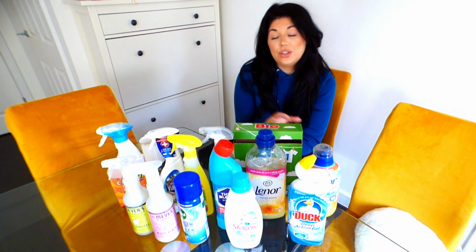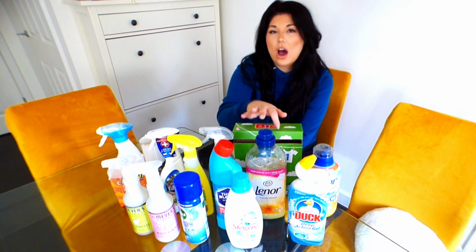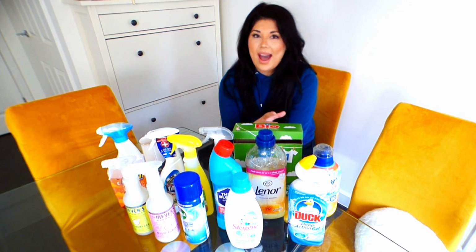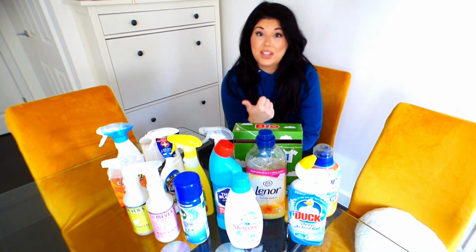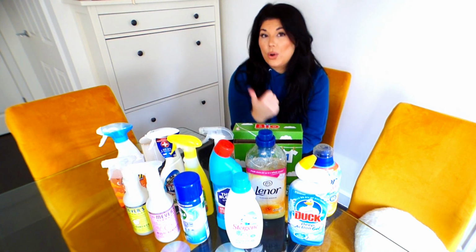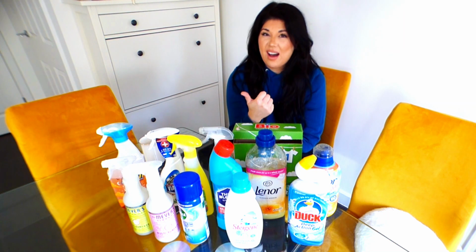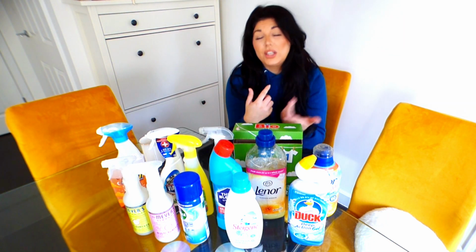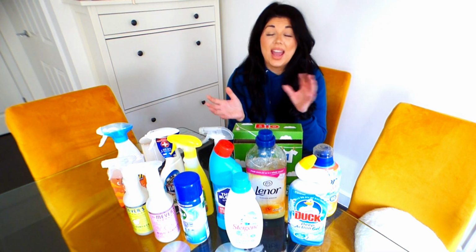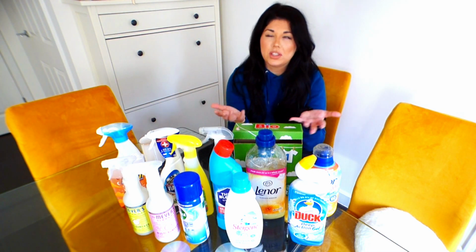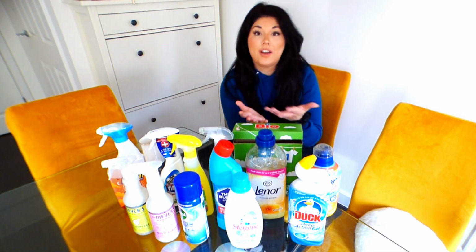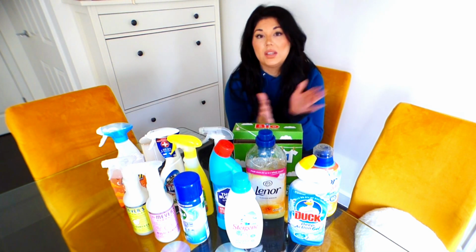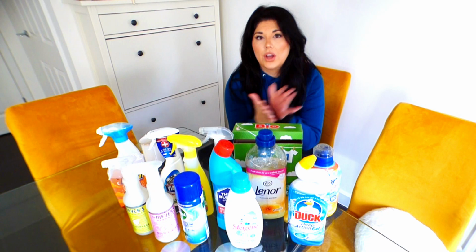So instead of using the fabric softener, you're better off swapping out for either an essential oil, or you can go ahead and use white vinegar. I'm not so keen on vinegar, we all know this to be true, but once you have run it through the wash, the smell doesn't linger. It will just smell god awful when you first put it in, but once you've washed them, the smell of the white vinegar will go.